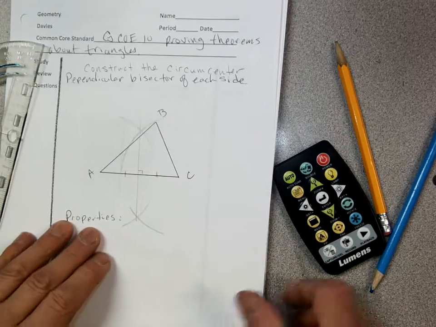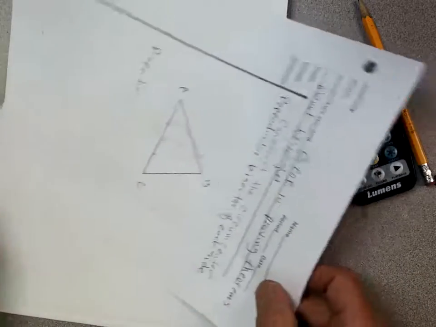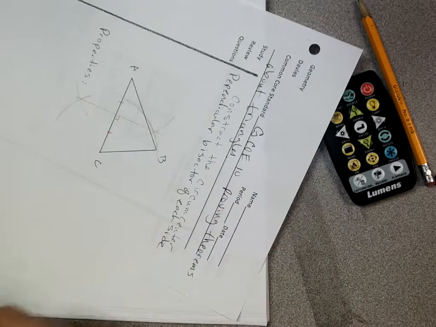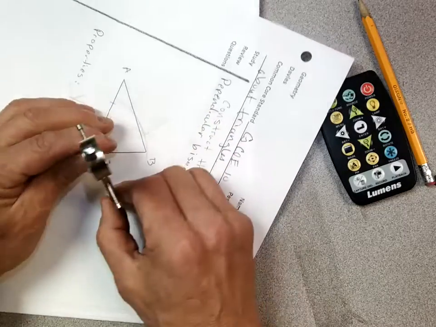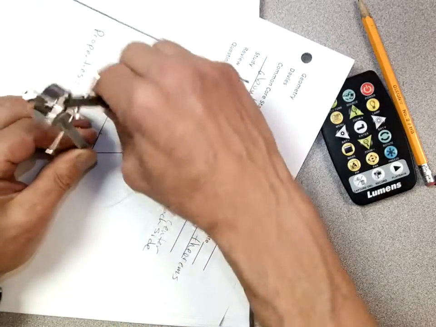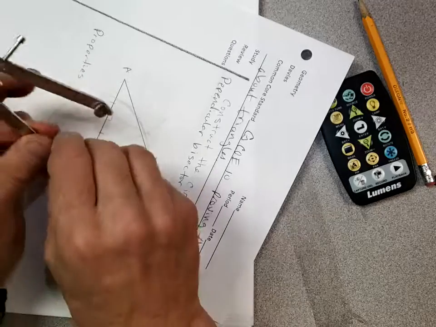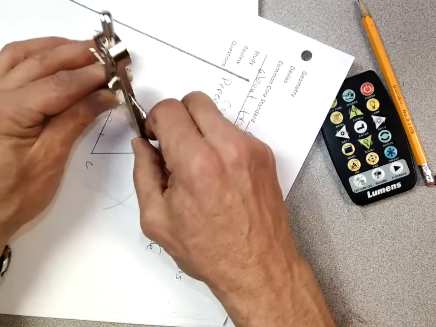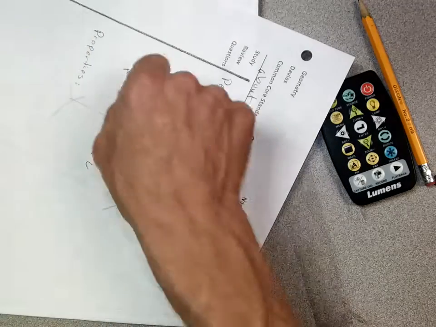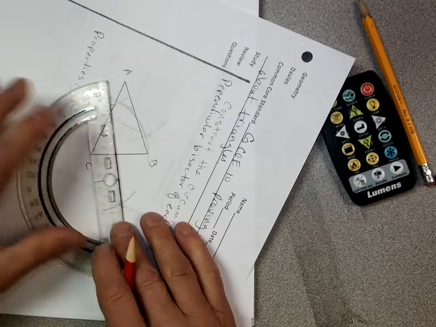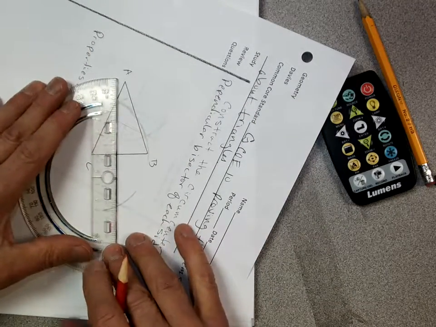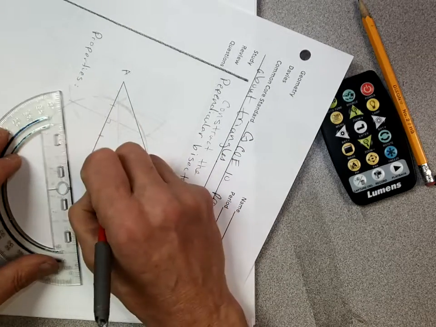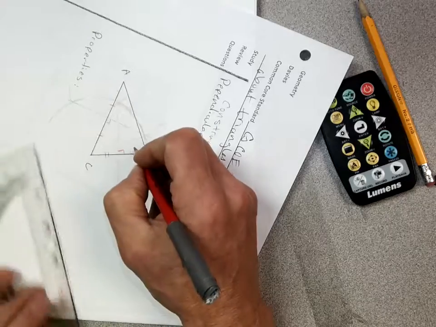I'll do the same thing on BC, but I like to turn my triangle. Makes it easy for me to do it. I turn my triangle. Okay, I'll do the same thing here. I'll do my above and below. Above and below, right? Okay, and again, I get 2 points of intersection. I'm going to draw in the line segment, which is also the perpendicular bisector, okay? Perpendicular bisector, so this side's equal to this side, right?